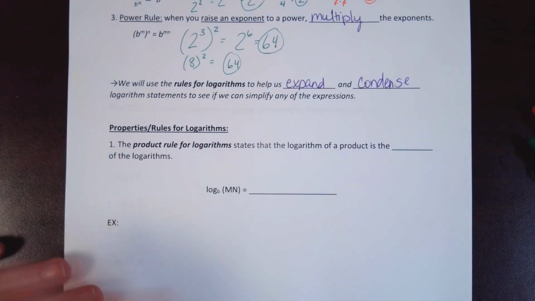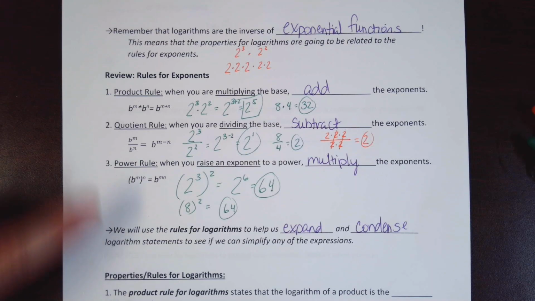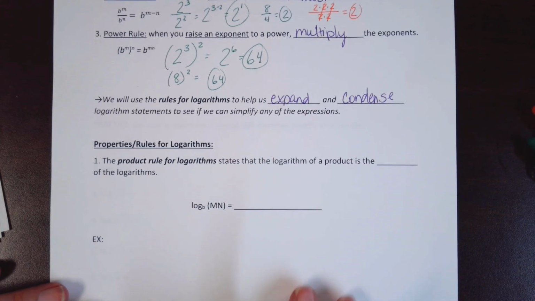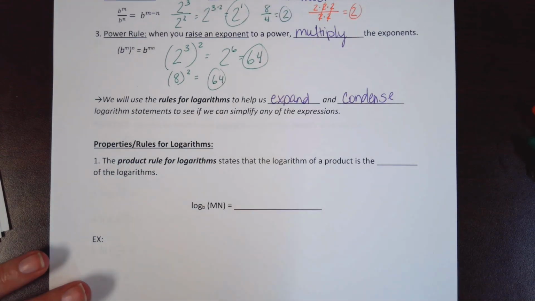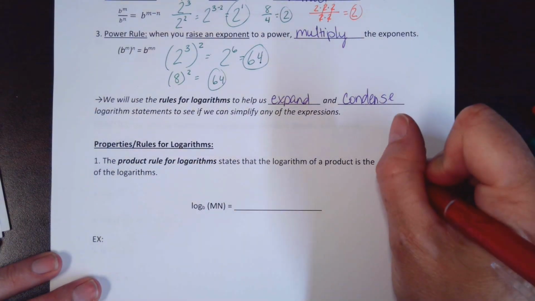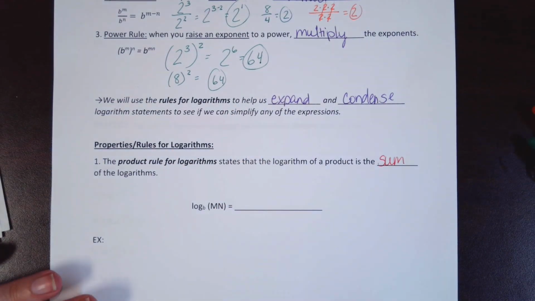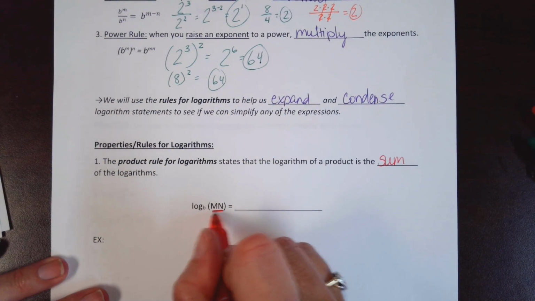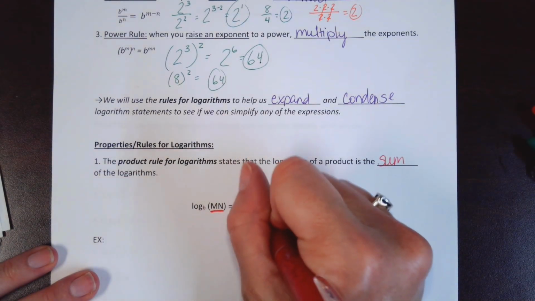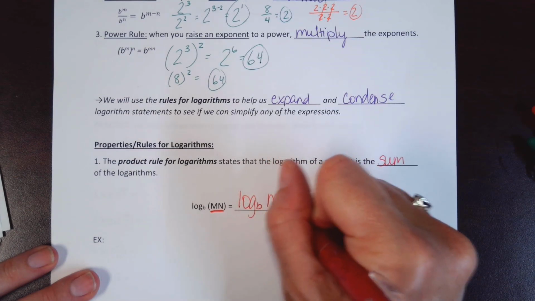Our first rule for logarithms is our product rule. Remember your product rule for exponents. Our product rule for logarithms tells me that the logarithm of a product is the sum of the two logarithms. So right here in my argument, if I'm multiplying there, I can break it apart as two log statements.